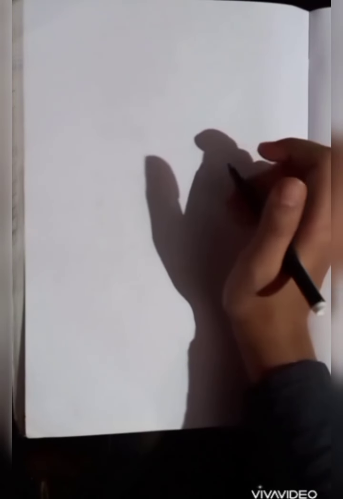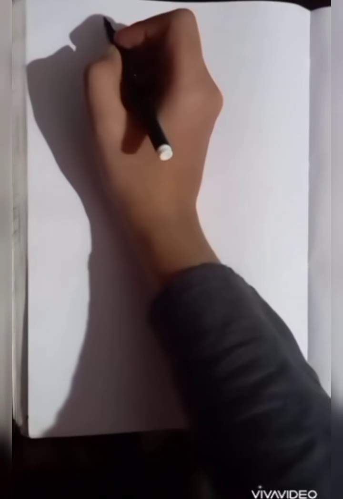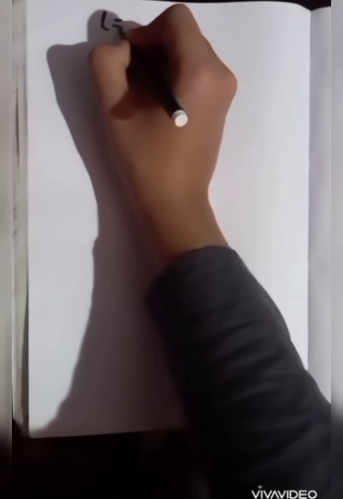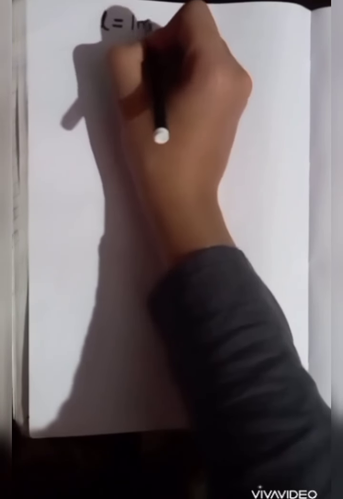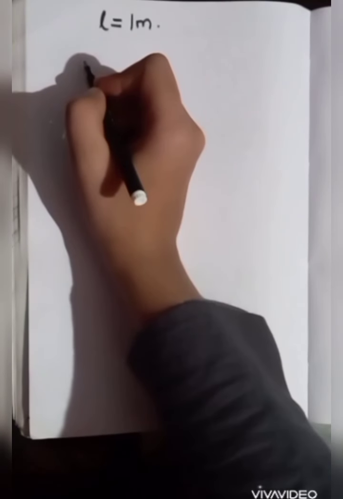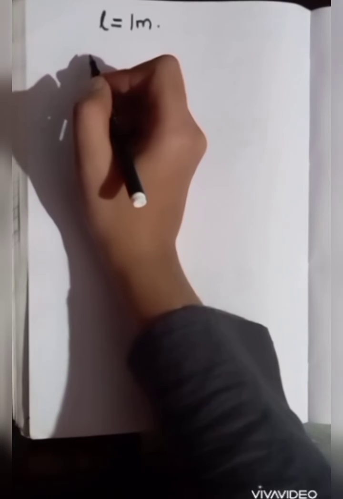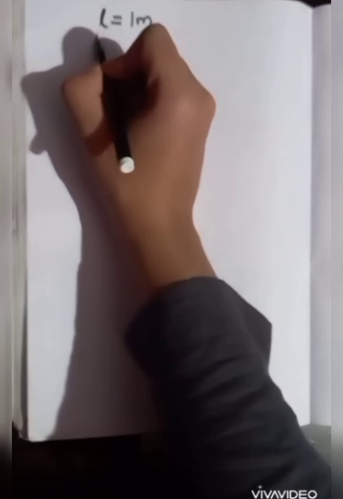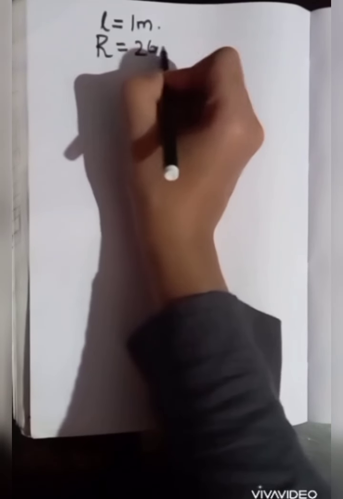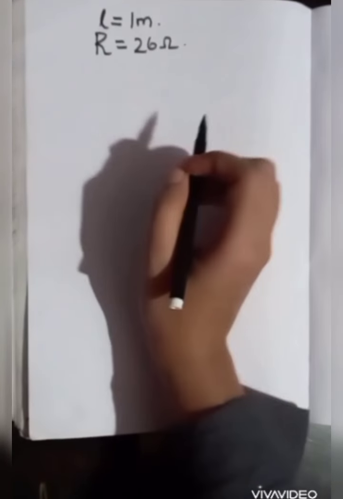Here the resistance of a metal wire of length 1 meter. The length of the wire can be denoted by the letter L, it is 1 meter, and the resistance, denoted by the letter R, is 26 ohm at 20 degrees Celsius.